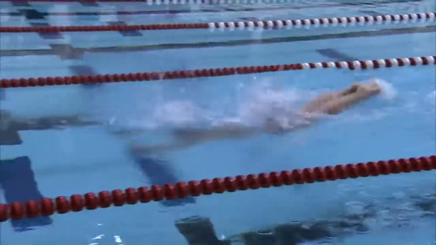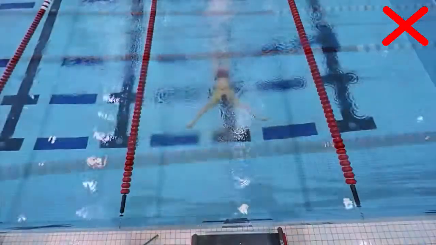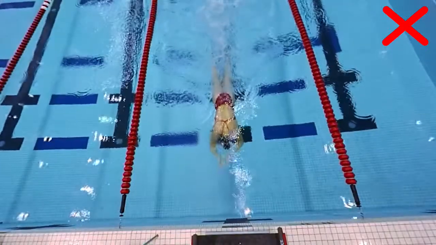Underwater recovery is not permitted at any time, including prior to the turn and finish. This swimmer is displaying underwater recovery prior to the turn and should be disqualified.